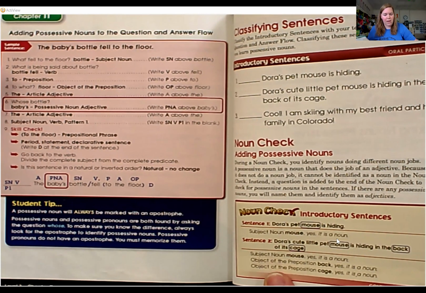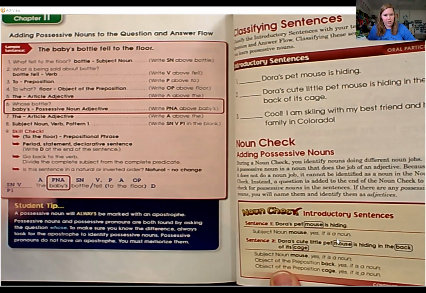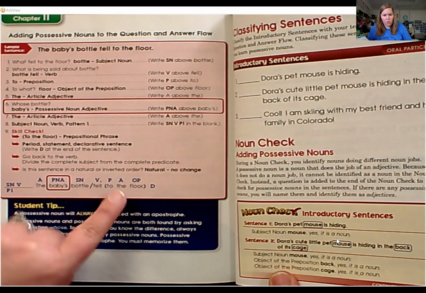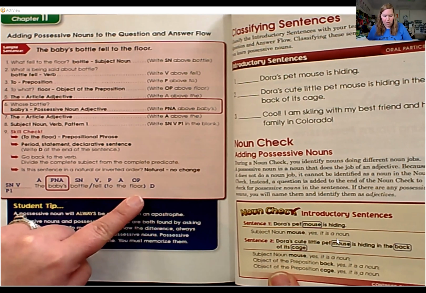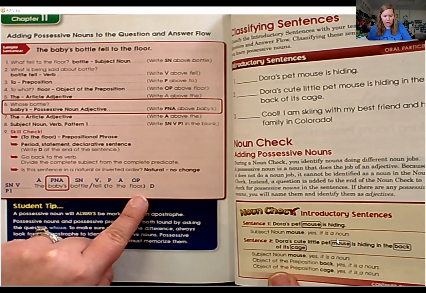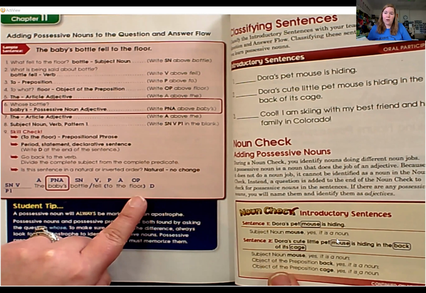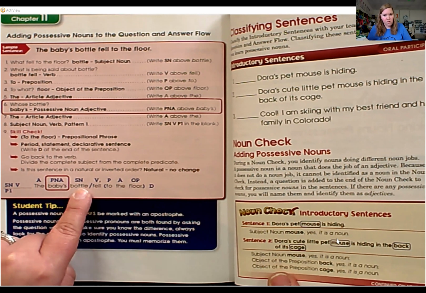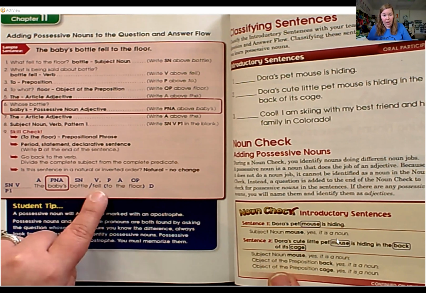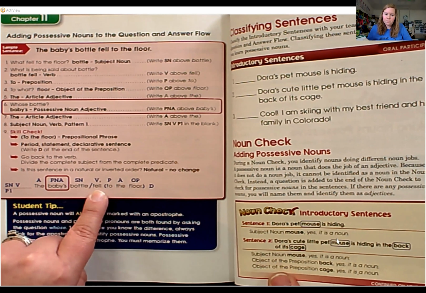We have: the baby's bottle fell to the floor. So I'm going to skip all the way down to here. To the floor is the prepositional phrase. To is the preposition. Floor is the object of the preposition. So then you ask what fell to the floor. Bottle, subject, noun. What is being said about the bottle? Bottle fell, verb. Whose bottle?